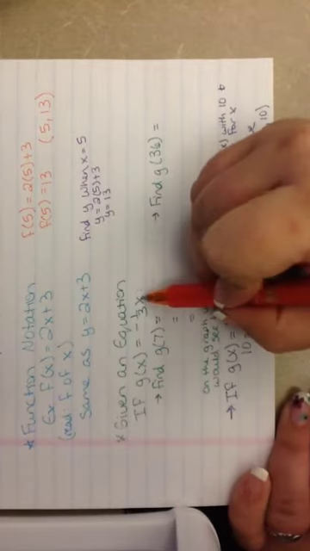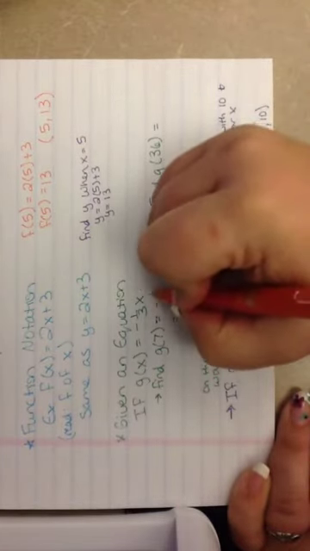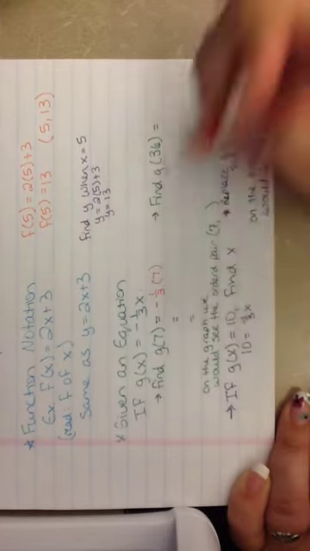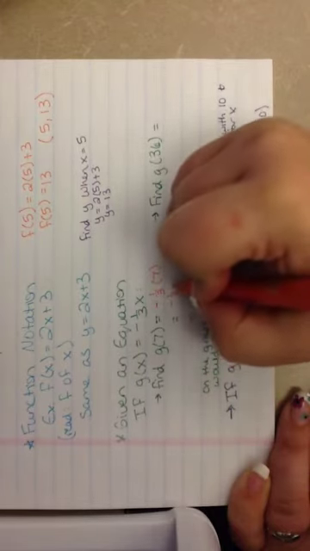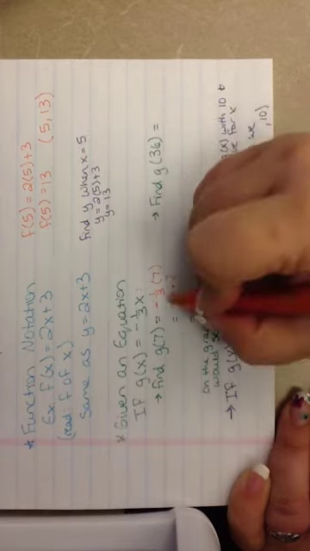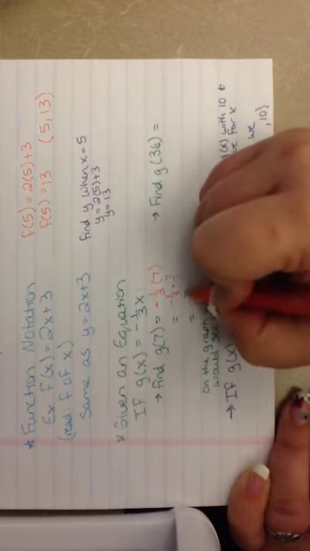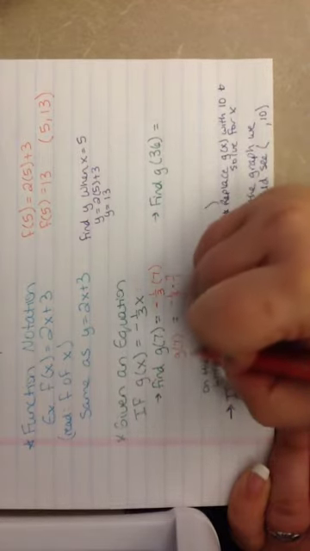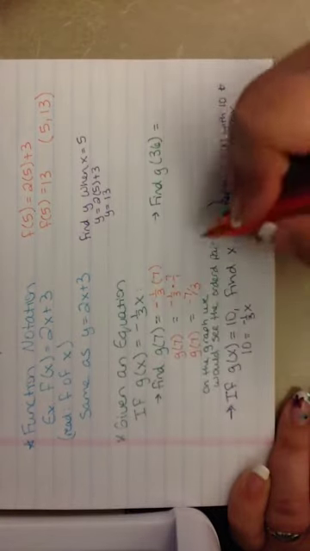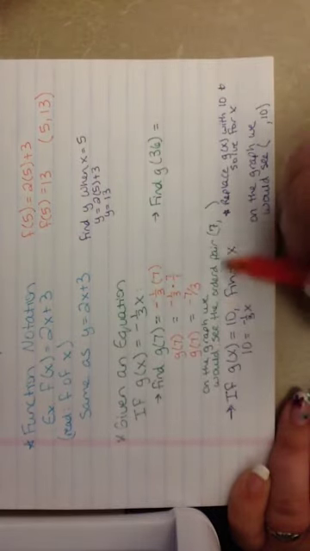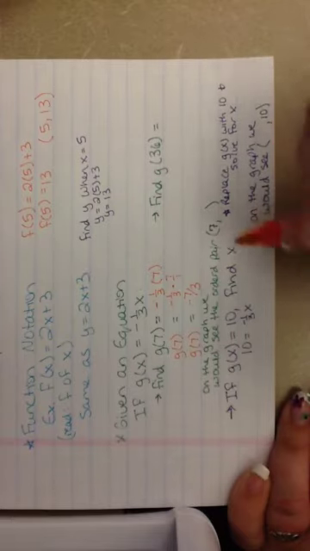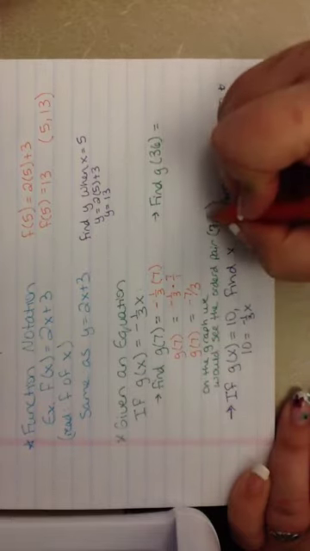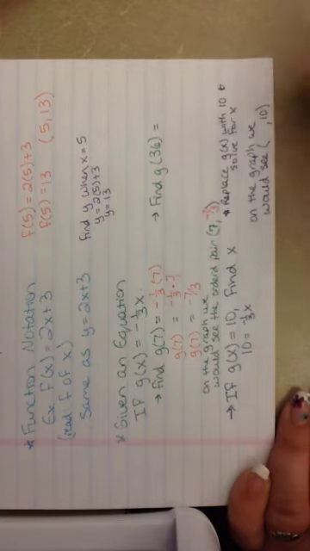First, I want to find g of 7. So hopefully you remember that this means I'm going to take out this x and replace it with a 7. So this is going to be negative 1/3 times 7. So negative 1/3 times 7 over 1, and then we multiply straight across. That's going to be negative 7 over 3. So g of 7 equals negative 7 over 3. So on the graph, if we were graphing this, we would plot the ordered pair (7, negative 7/3).